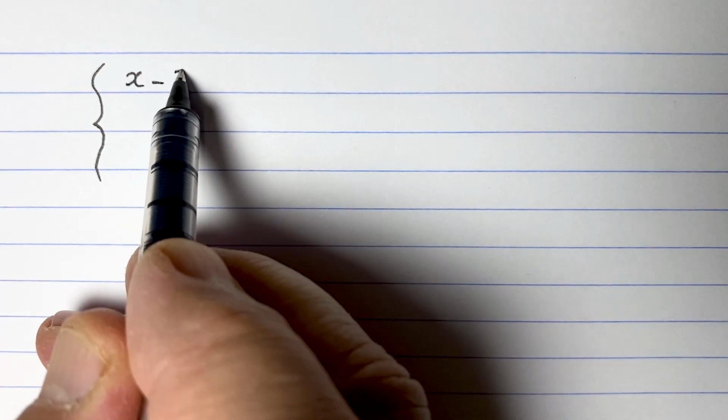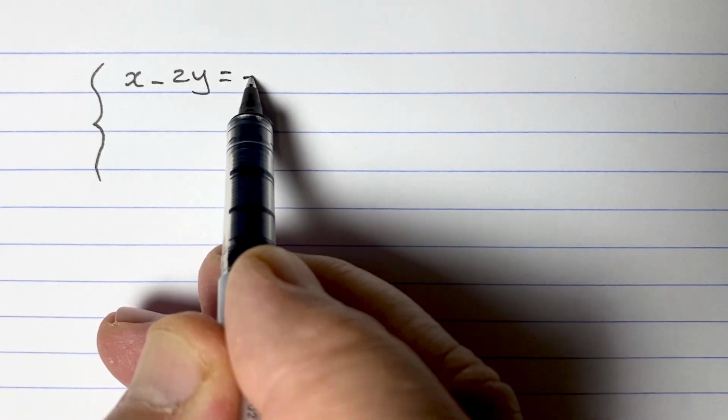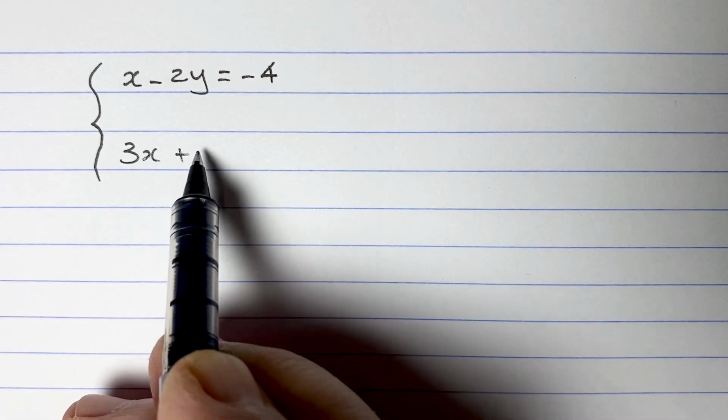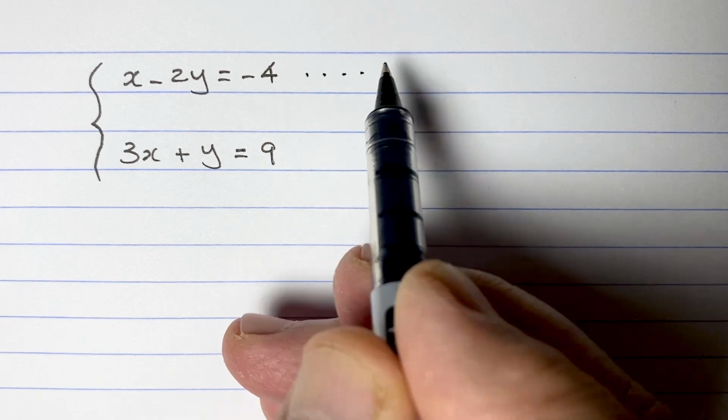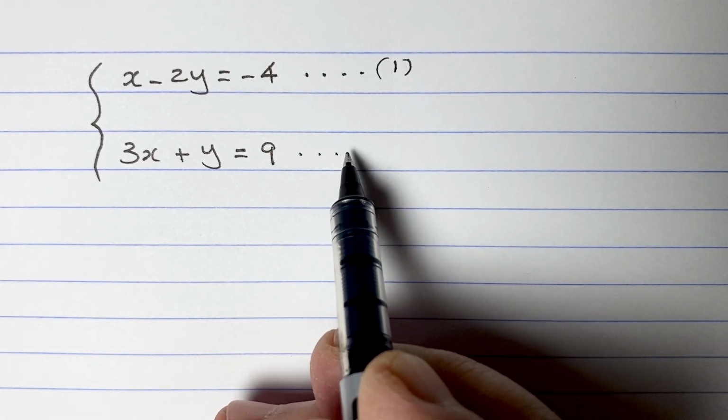More examples on simultaneous equations. x minus 2y equals minus 4, and 3x plus 1y equals 9. Again, equation 1, equation 2.